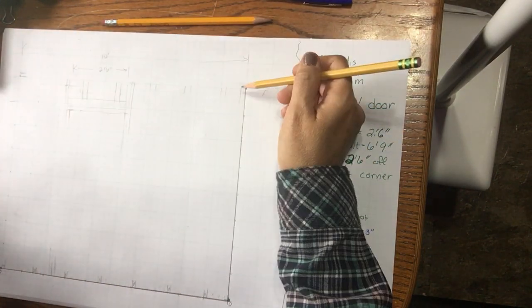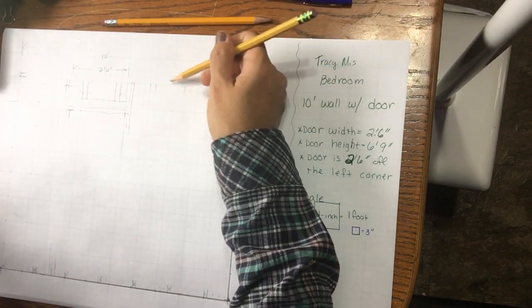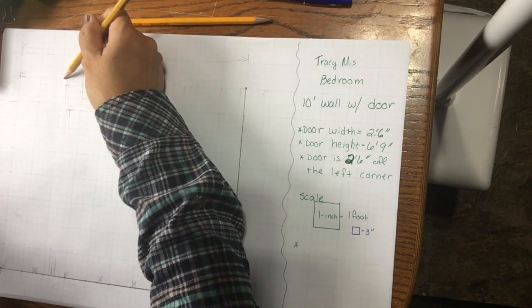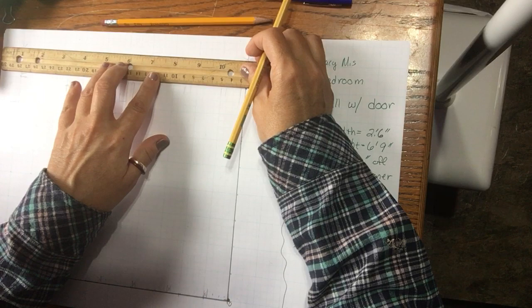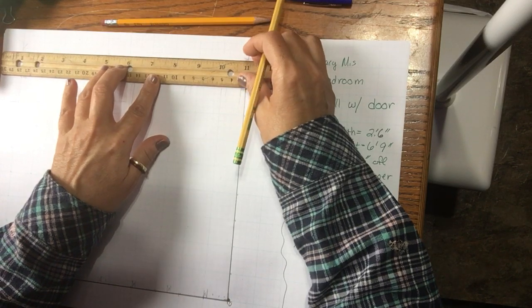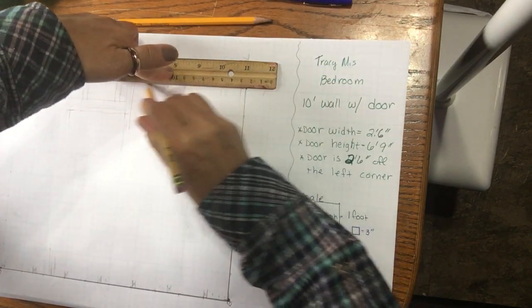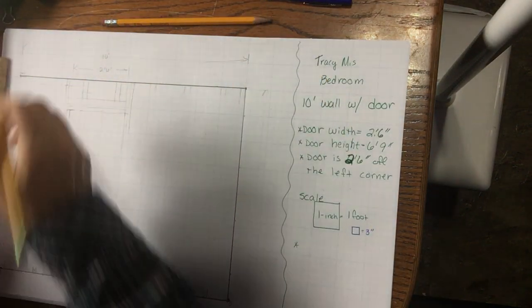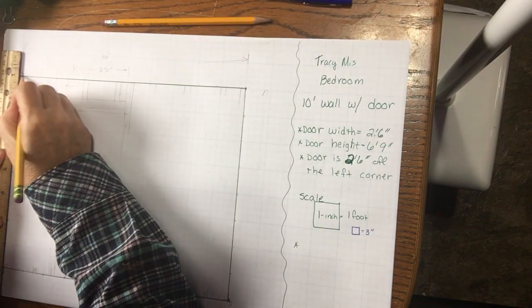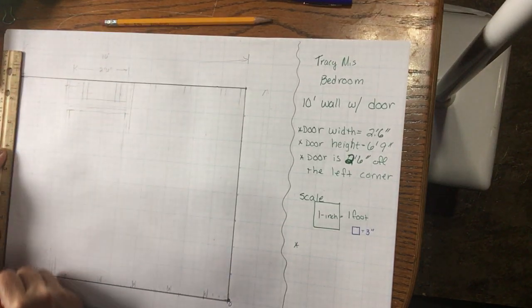Again, we're going over 10, just double checking. 1, 2, 3, 4, 5, 6, 7, 8, 9, 10 for my 10-foot wall. Lining up my dots, make sure my line is straight. Holding that ruler, which of course you're using a ruler. And I'm going to come down and finish up my wall there.